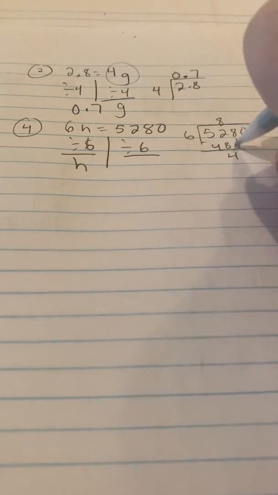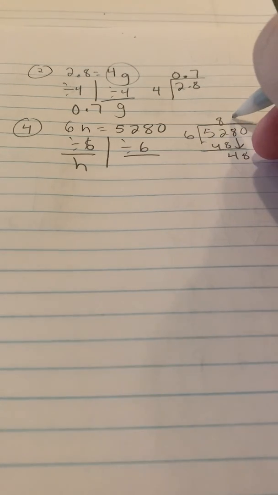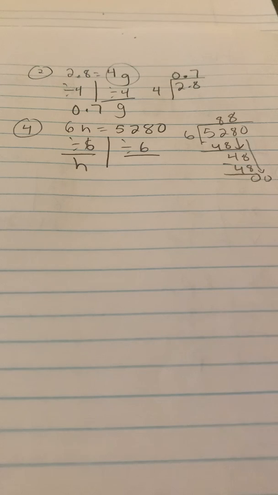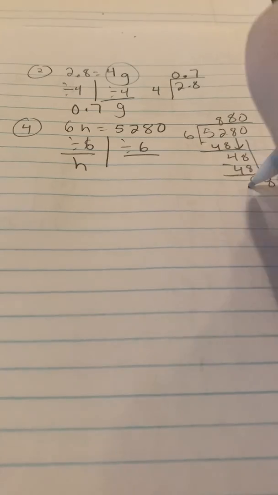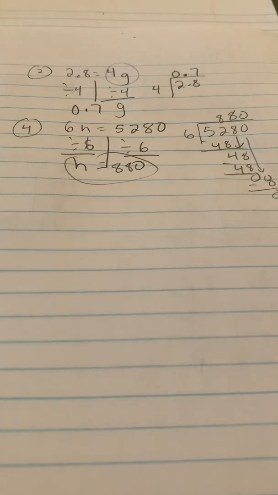Subtract, get a 4, bring down my 8. It goes in 8 times. 8 times 6 is 48. Subtracting it 0, bring down my 0. My answer is not 88 because 6 goes into 0. 0 times 6 is 0. I subtract and I get 880. Final answer of 880. For number 5, it says sell about 1.8 pounds of walnut for $5.04.